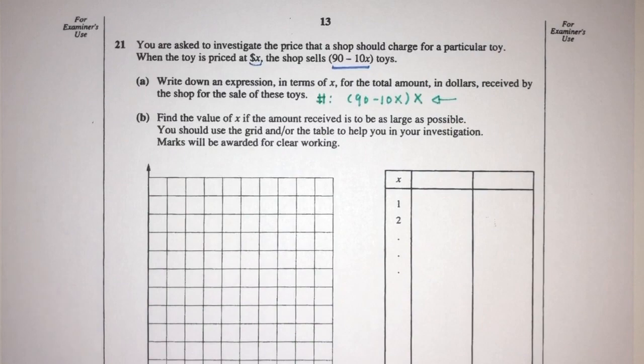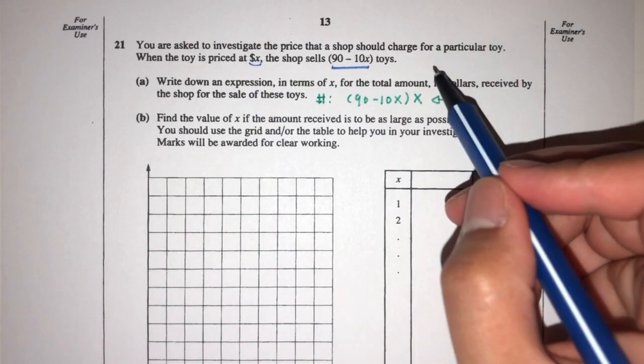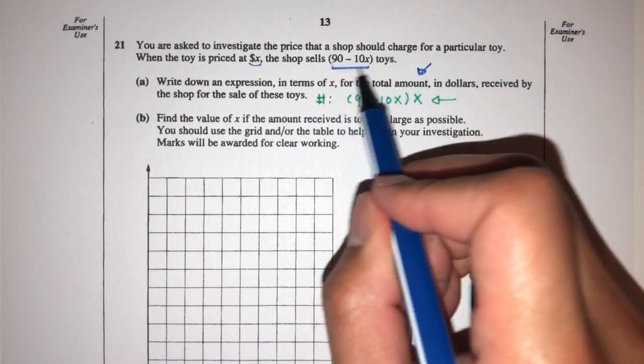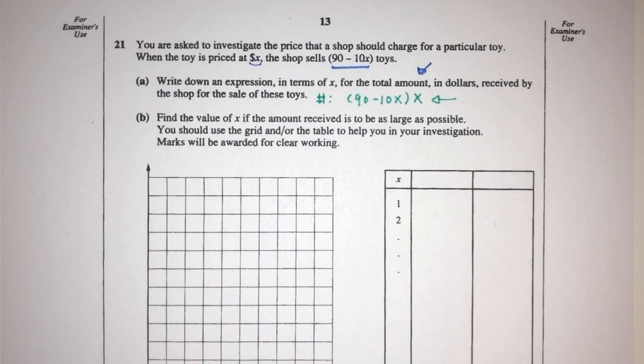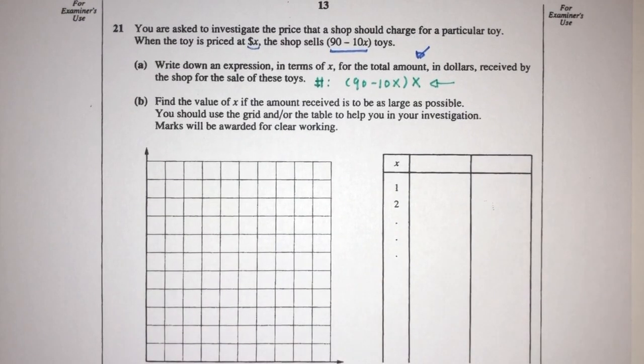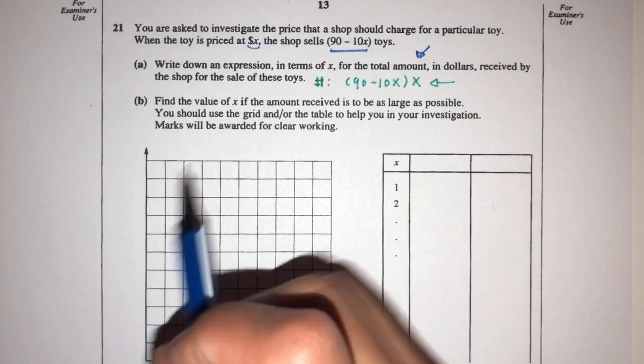This will be your answer for the amount received in dollars after selling the number of toys at this price. That makes sense, right? Now for part B, find the value of x. So do we have to draw something here?